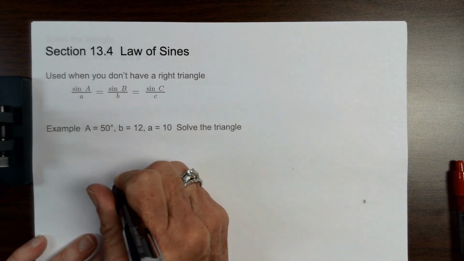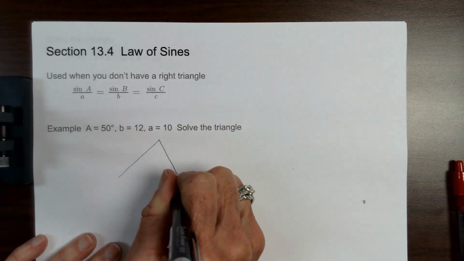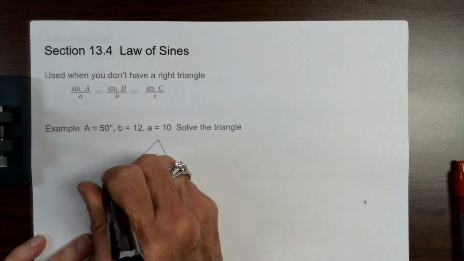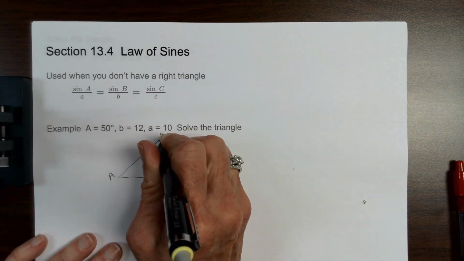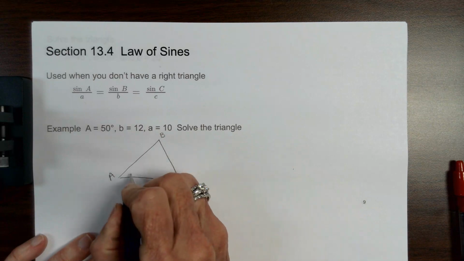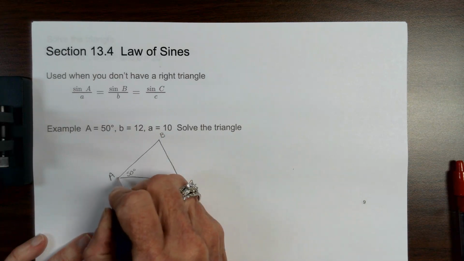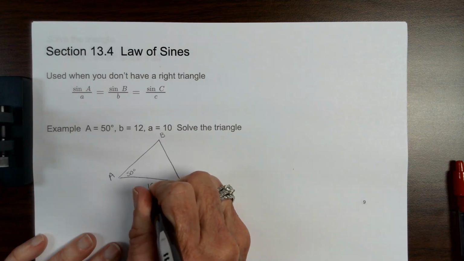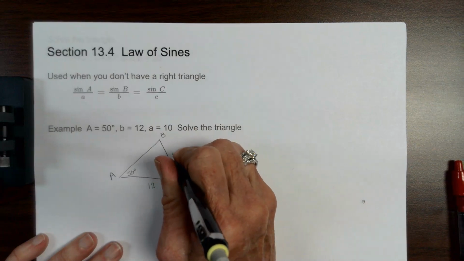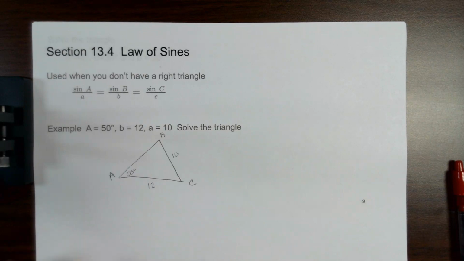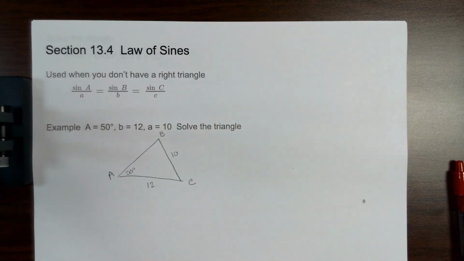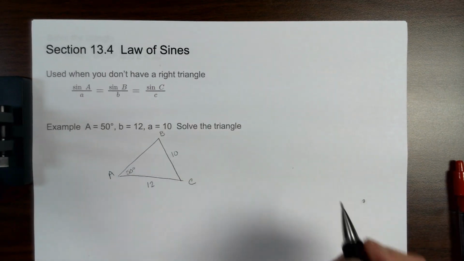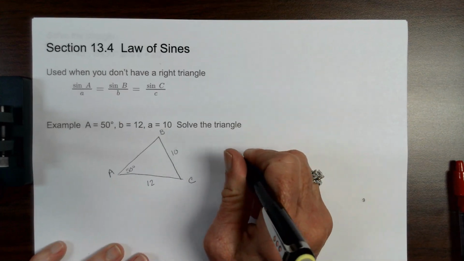So let's say I have this problem. I'm just going to sketch it out here so that I understand what's going on in the problem. I have A, B, and C. So this angle right here is 50 degrees. I have little b, which is a side opposite angle B, and I have little a, which is a side opposite angle A. I can always use law of sines as long as I have an angle and a side opposite it. So I'm going to set it up.